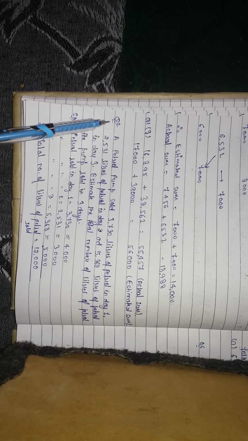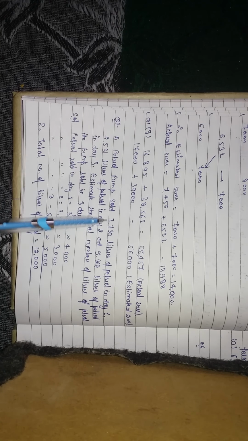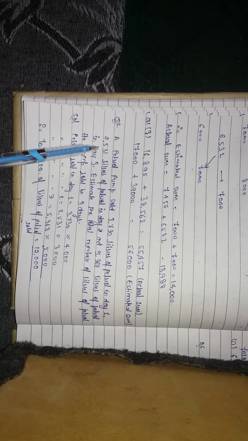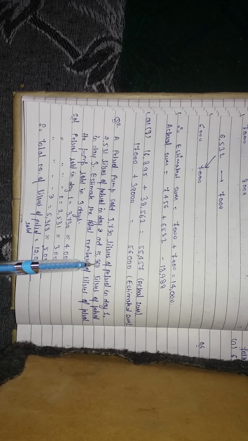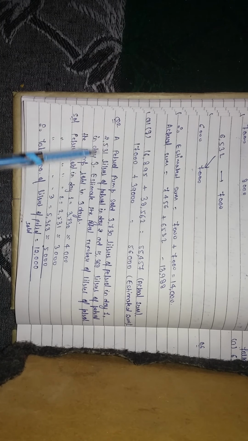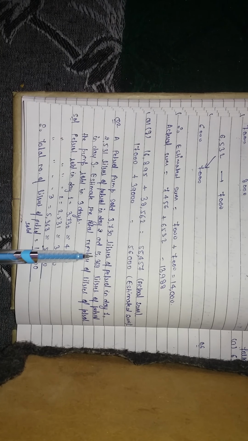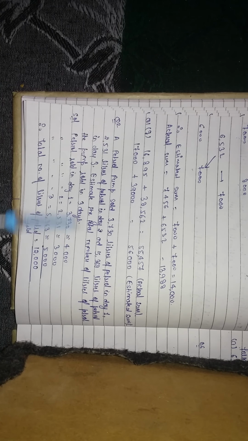Now there is a word problem. Question number 2. A petrol pump sold 3,730 liters of petrol on day 1, 2,531 on day 2, and 5,368 and 668 liters of petrol on day 3. Means on day 1 they sold this much, on day 2 they are selling this much and on day 3 they are selling this much. Estimate the total number of liters of petrol the petrol pump sold in 3 days.